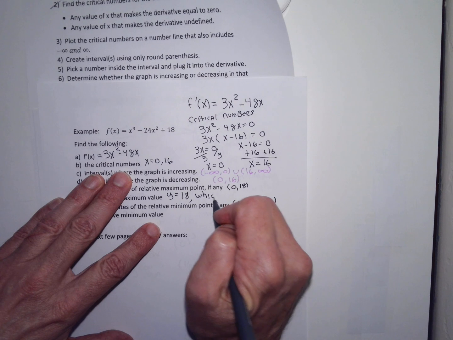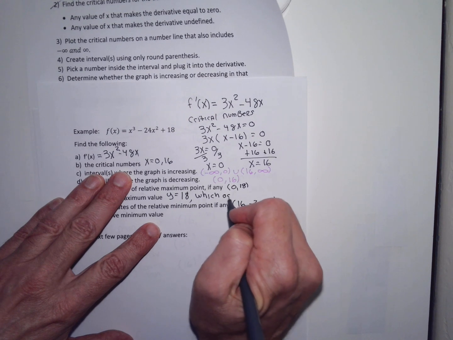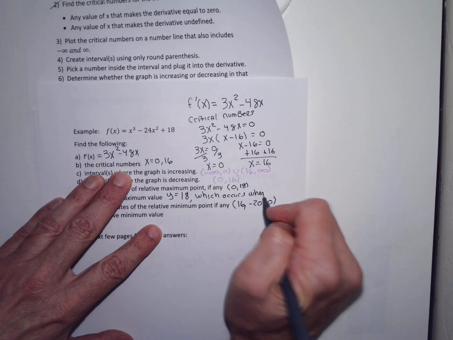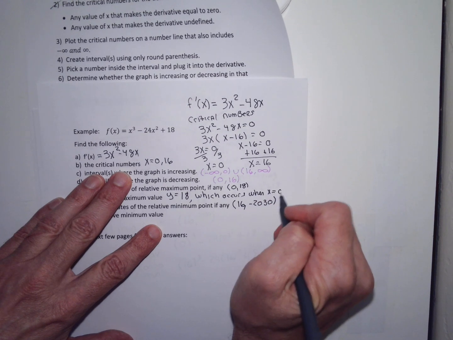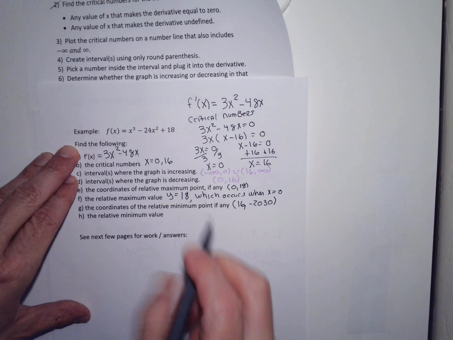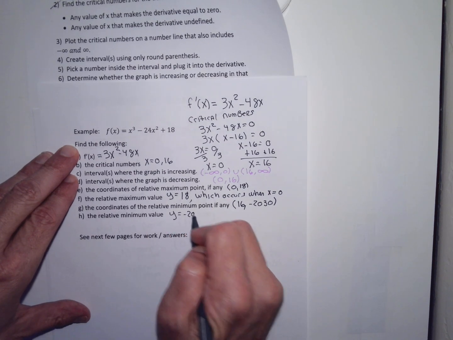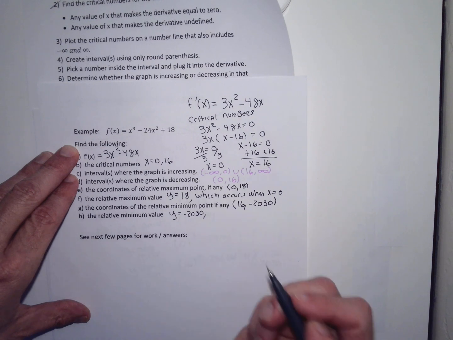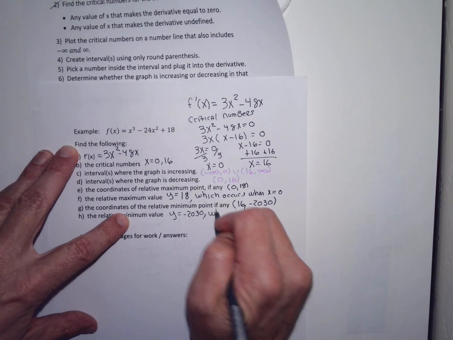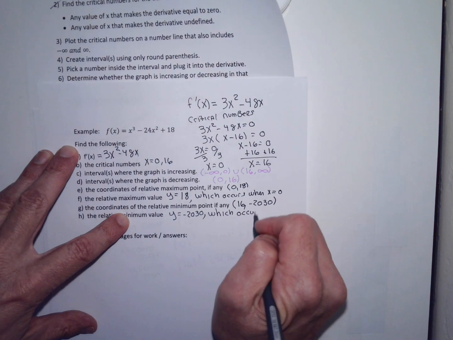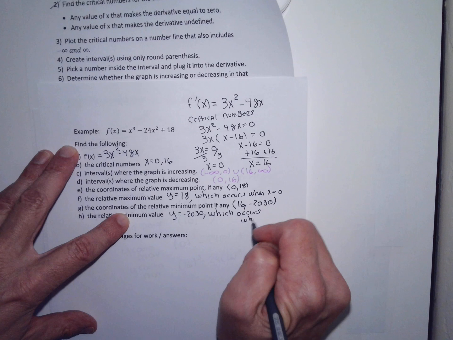I'm going to say which occurs when x equals 0. Similarly, the relative minimum value is y equal to negative 2030. And we usually tack on the x, so which occurs when x equals 16.